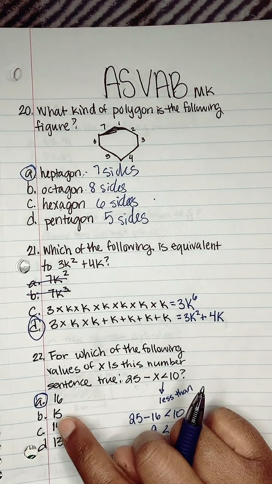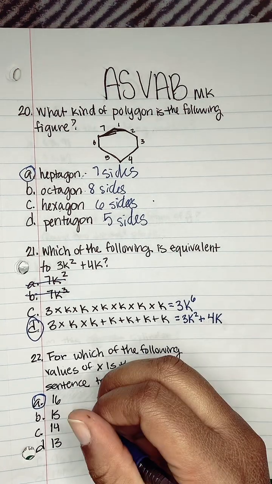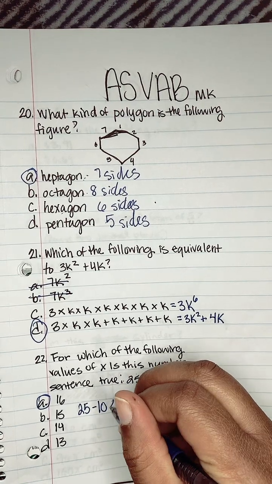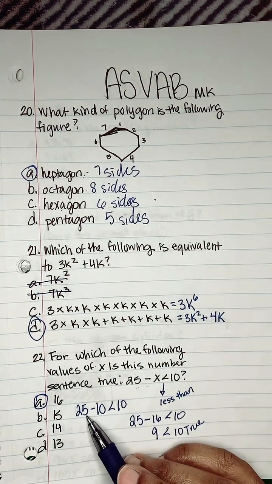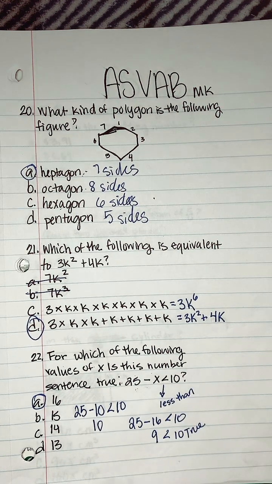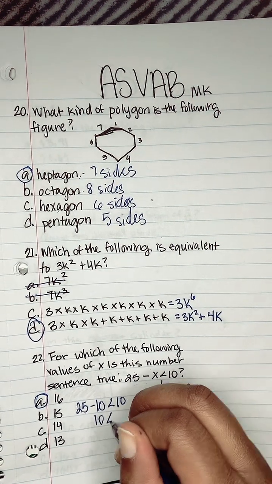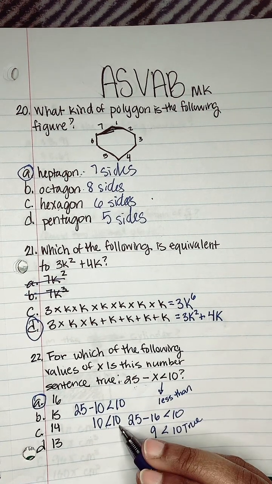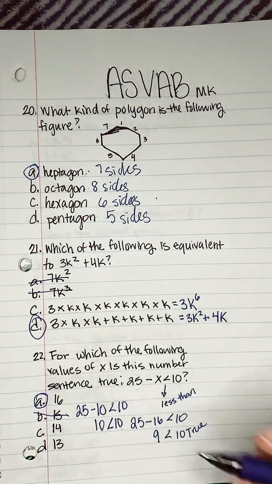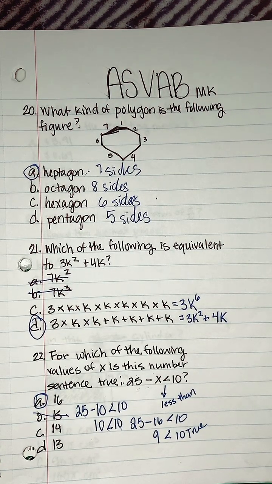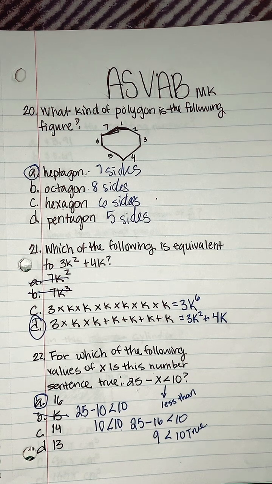Now let's talk about B. So if we chose 15, we're saying 25 minus 15 is less than 10. Well, 25 minus 15 is 10. But 10 is not less than 10. They are equal to each other, but they're not less than. That's why B doesn't work. Does that make sense to everybody that was choosing B?